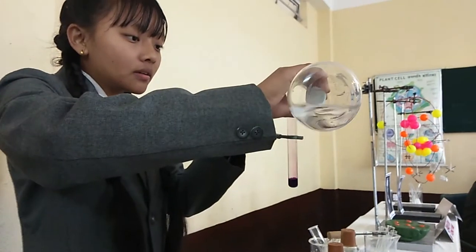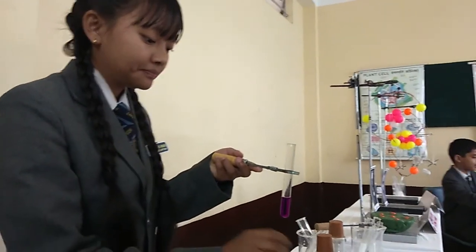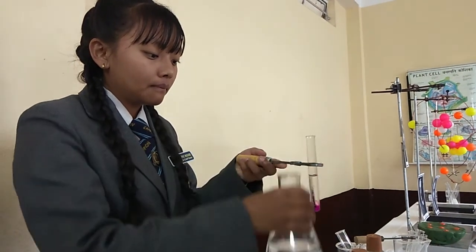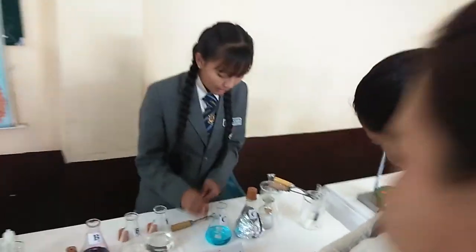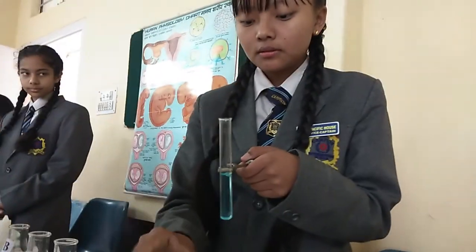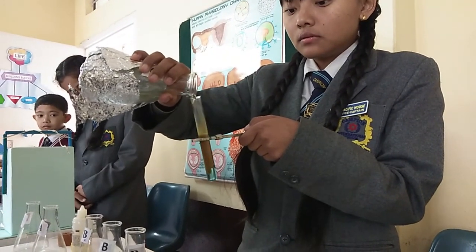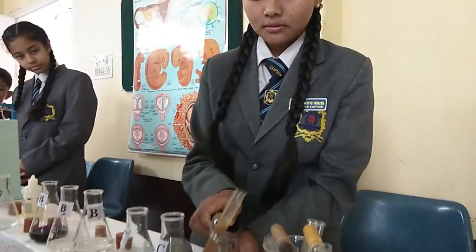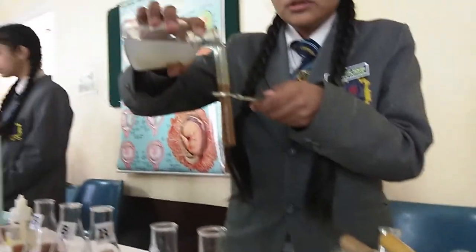It will turn into another color. Now, as this is blue color, so we draw another color. This will make this color more dark.